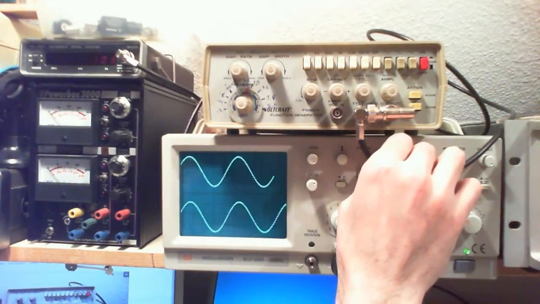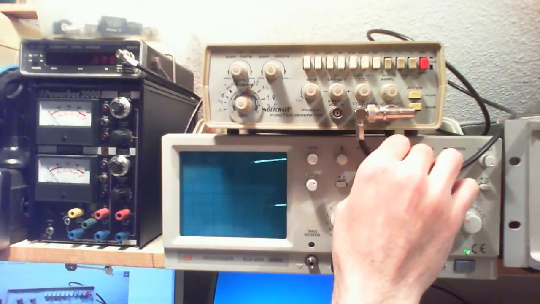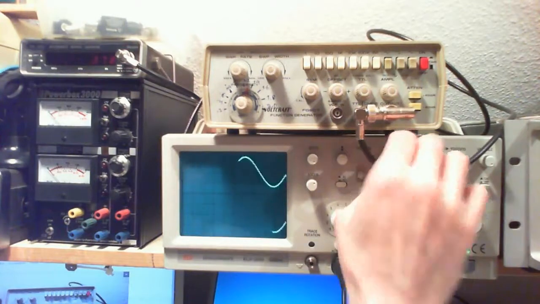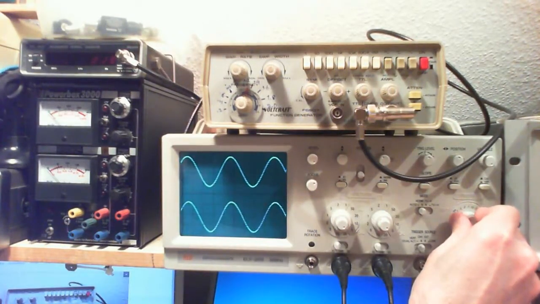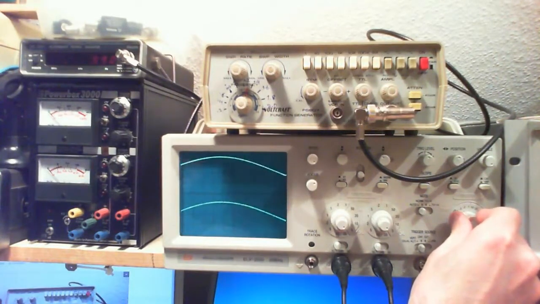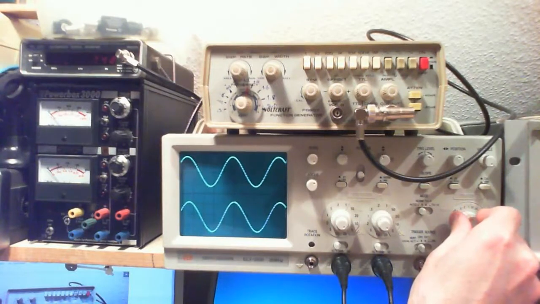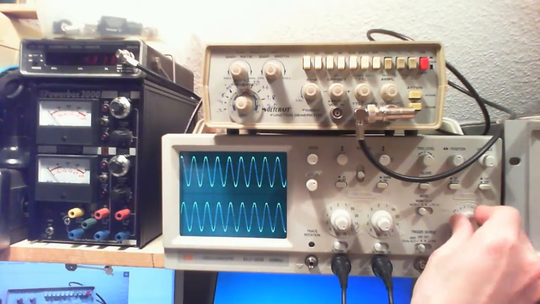If I go to the beginning of the range and multiply by 10, you see that still I have no phase shift there.